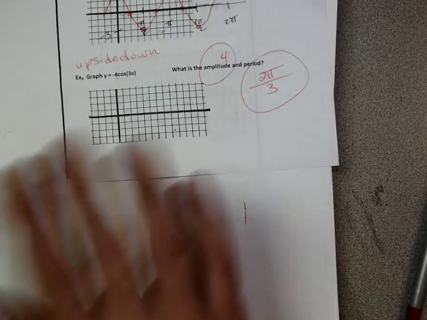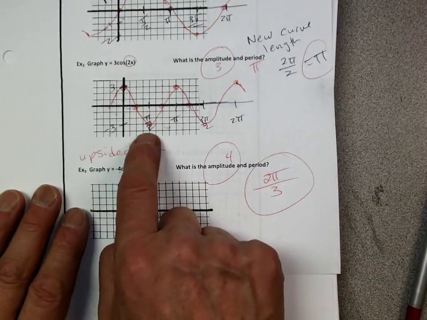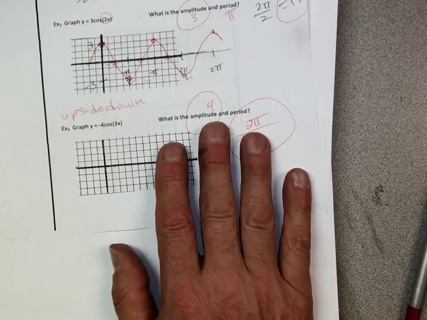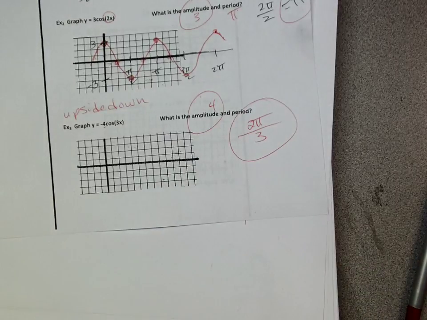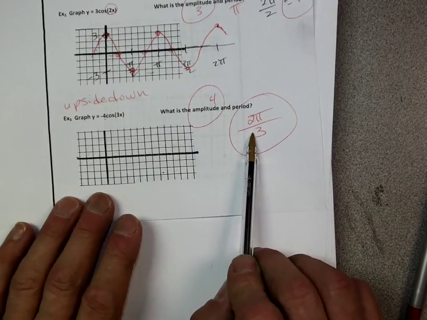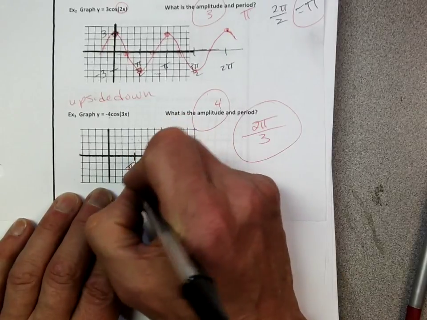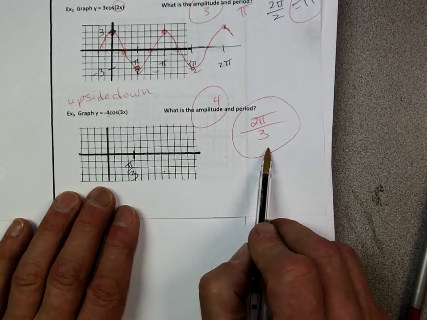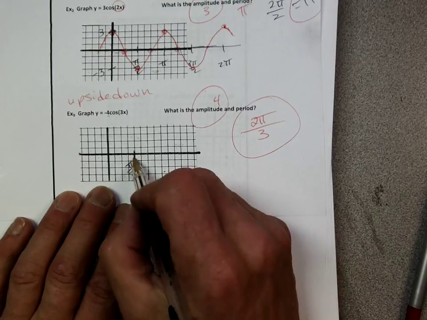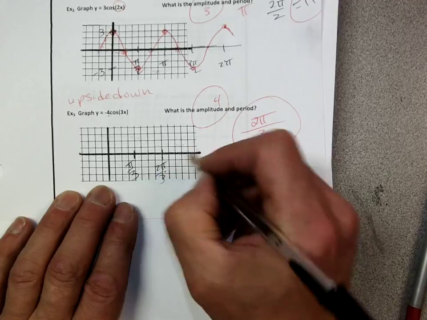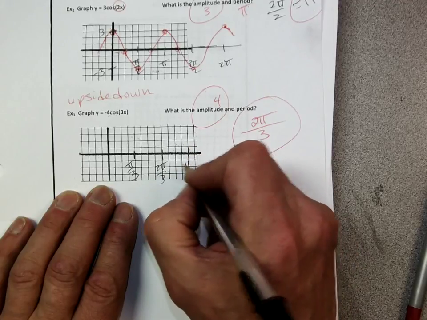I am not going to use pi, pi halves, 3 pi halves. I need to do thirds, because I have to squish one curve into thirds. So I'm going to go 1, 2, 3, 4. I'm going to go pi thirds. I have to do thirds because my period is in terms of 2 pi thirds. So I'll go pi thirds, 2 pi thirds, 3 pi thirds. Well, that's just pi, isn't it?